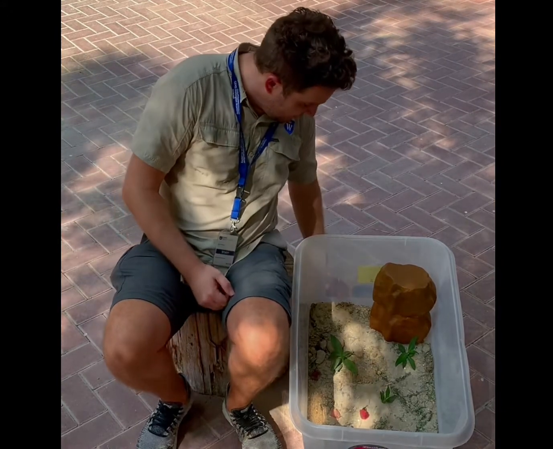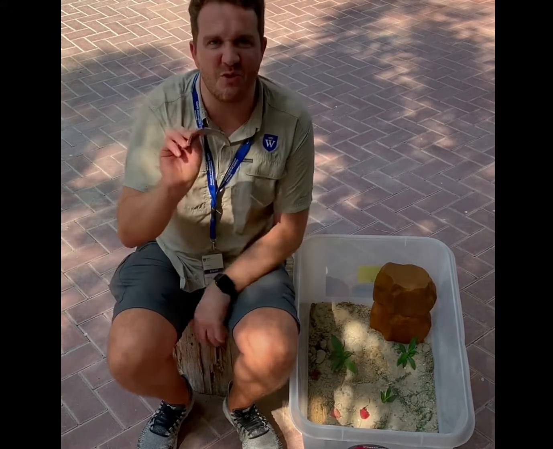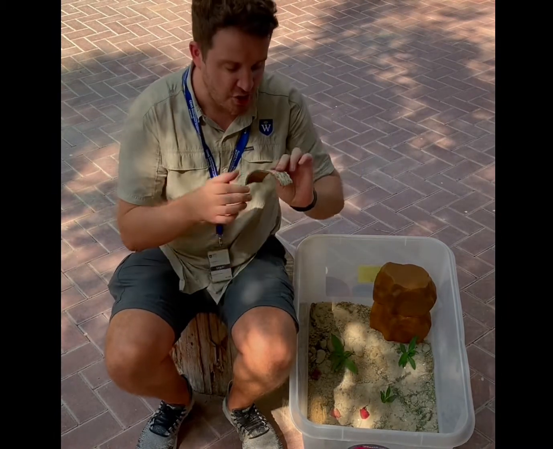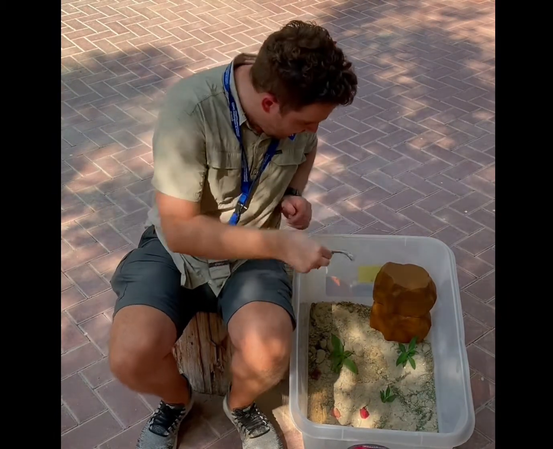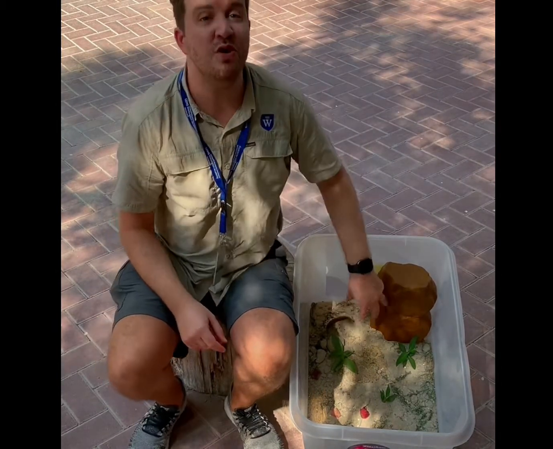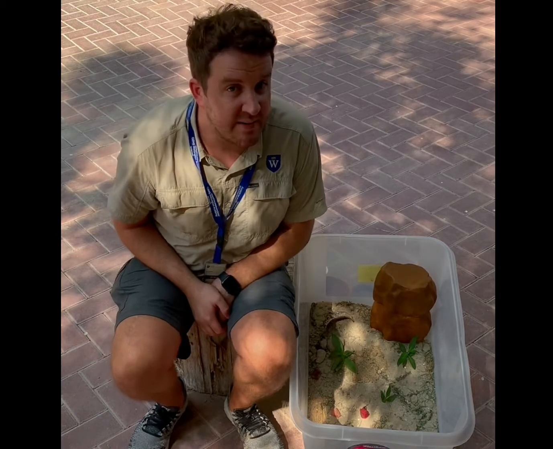Now, I also found this and I thought it was quite a cool little shape. It's some of the bark of a tree, and I thought this could be a cave. So I'm going to pop this into my corner, my very own cave. Who knows what type of animal might live inside that cave?